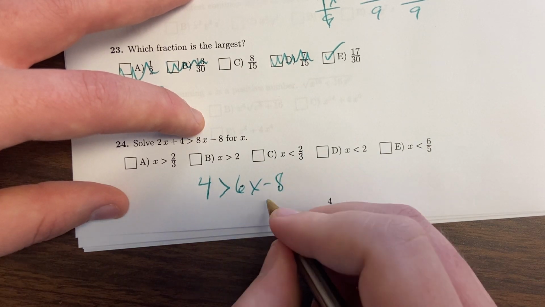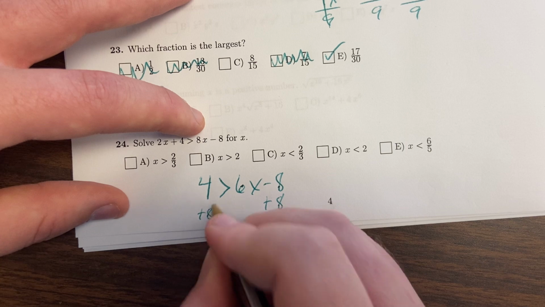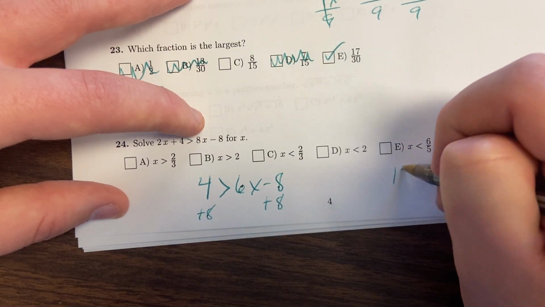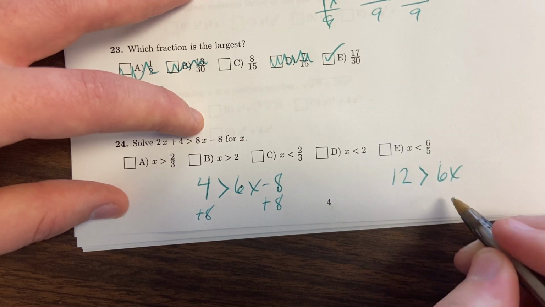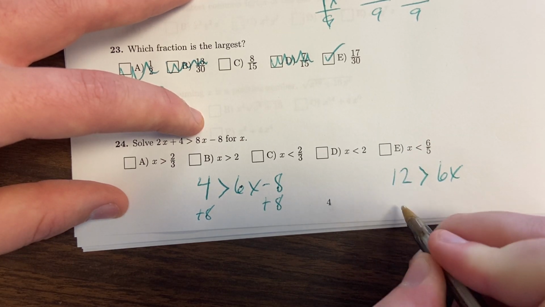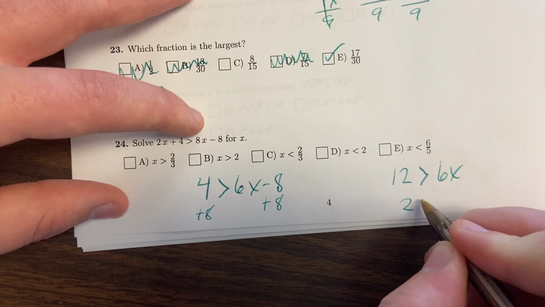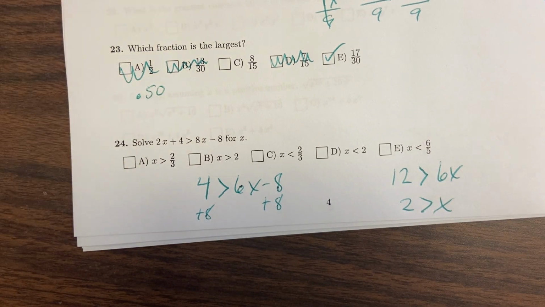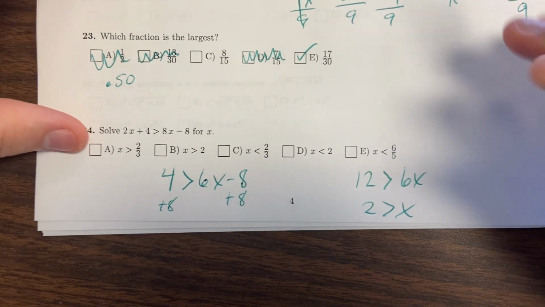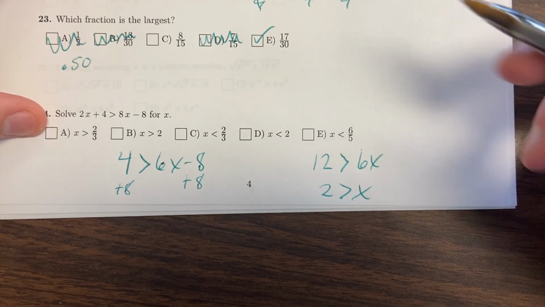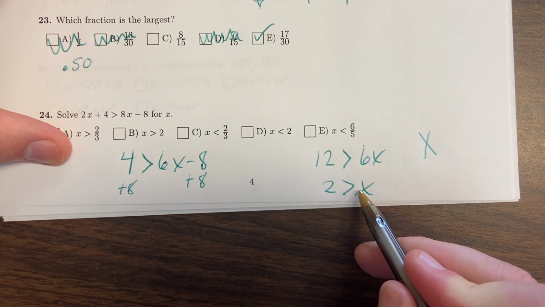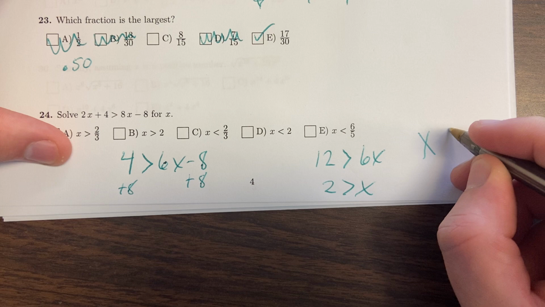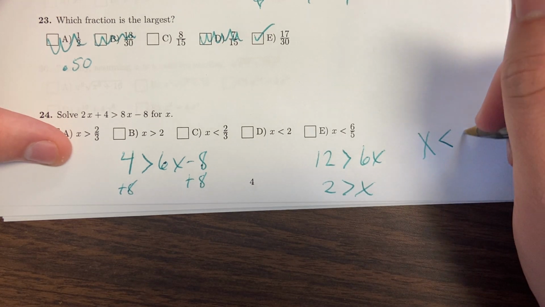Now I got to move my 8 over this way. 8 plus 4 is 12. Pay attention to the mouth, right? Now I'm going to divide both sides by the 6. So 12 over 6 is 2 is x. Typically we write this with the x on the left. That's how all my answers are. My answer here is on the right. Okay, so if I flip this over, notice where the nose is. The nose is pointing towards the x. So when I flip this over, the nose still has to point towards the x.